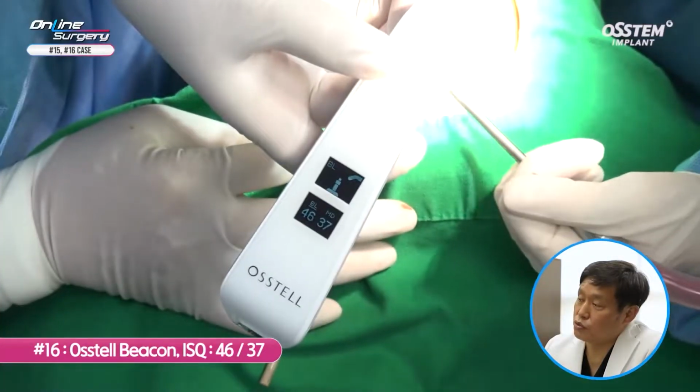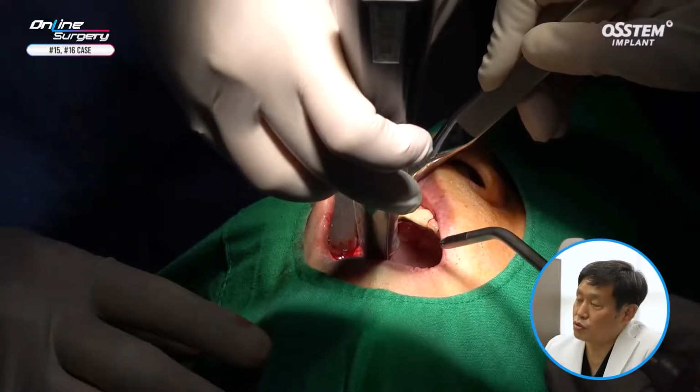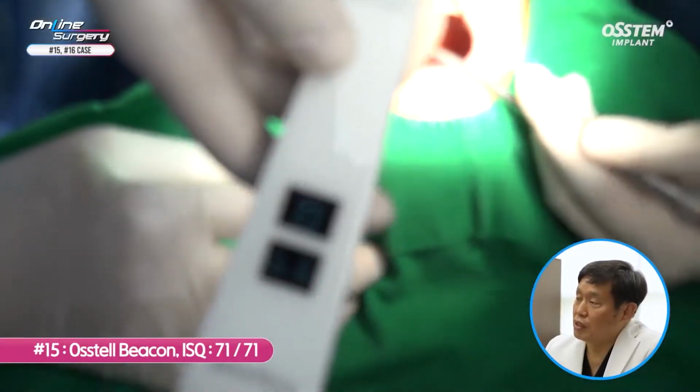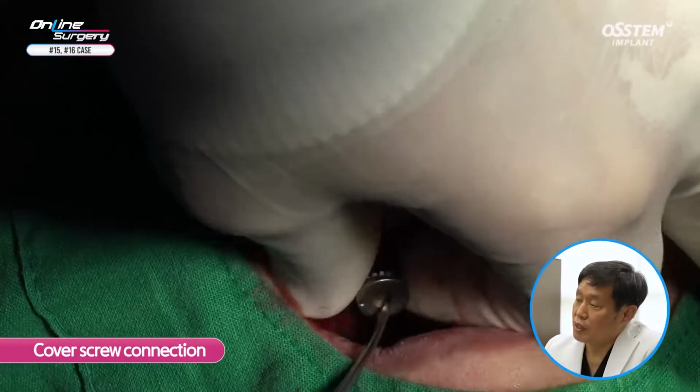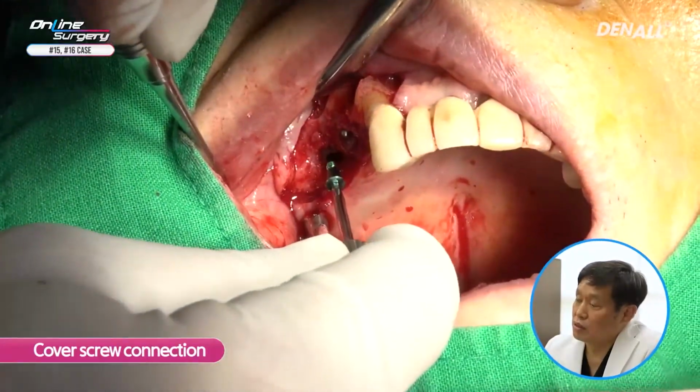ISQ value is taken. In the case of number 16, primary stability is lacking, it's 46. In the case of number 15, it's 71. This is the ISQ value. Cover screw is connected.